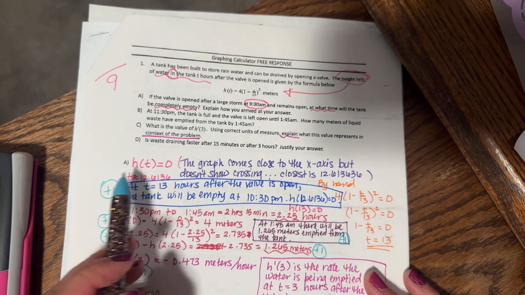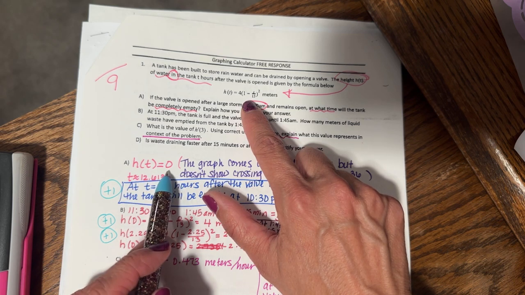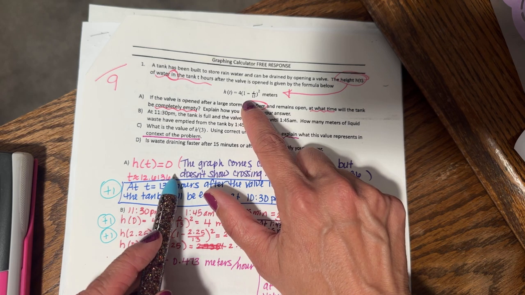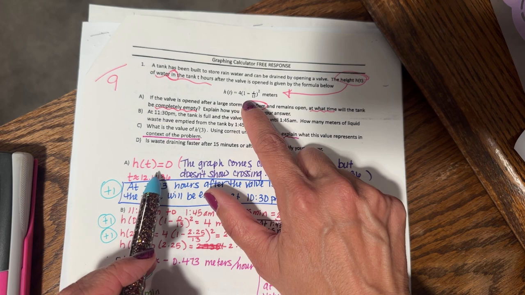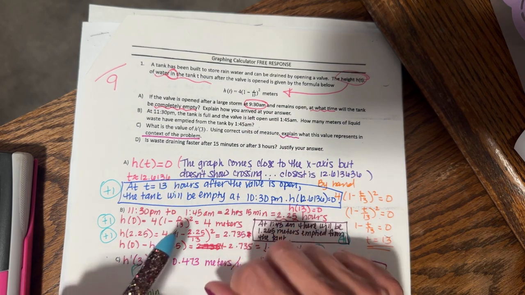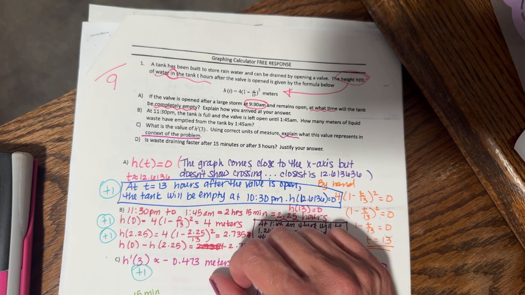So when a tank is completely emptied, that means we're taking the original function and we're setting it equal to 0, because 0 means it's on empty. It's out of juice or whatever is in this tank. Okay. So rainwater, I guess. So what we need is to see the graph crossing the x-axis. That is going to tell us how long it's going to take to empty out all the way.